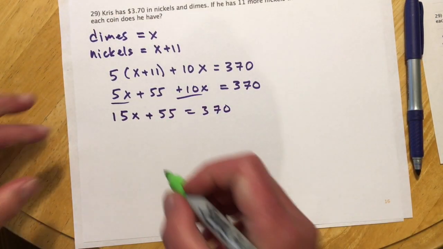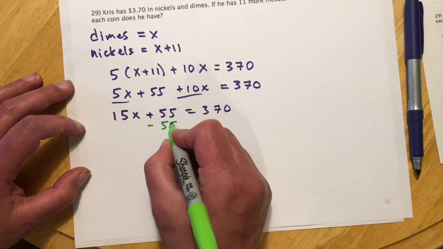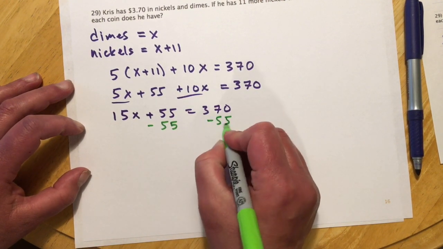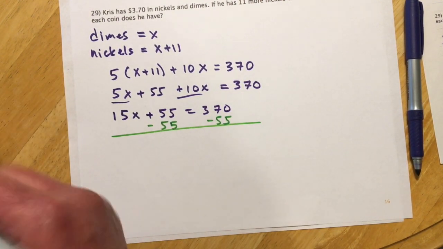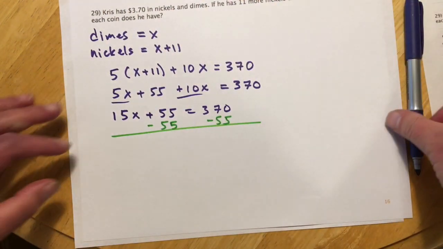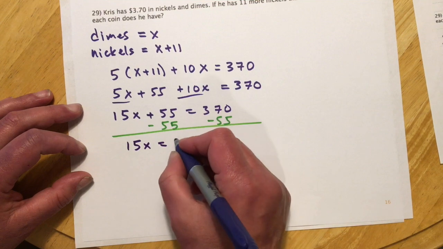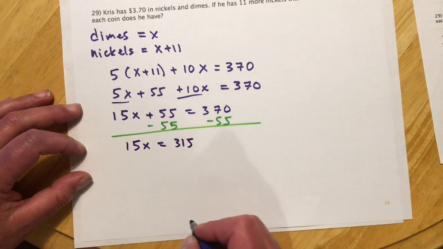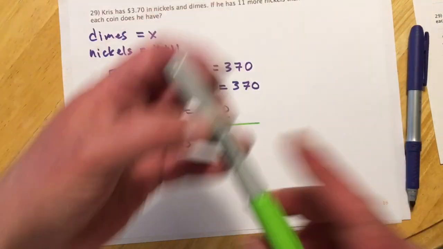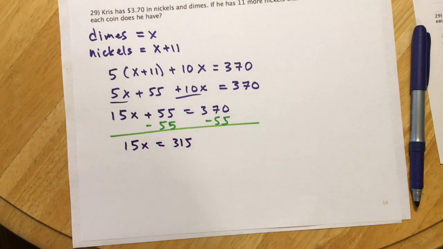I'm going to take the 55 over. And 15x equals 315. And then just divide both sides by 15.